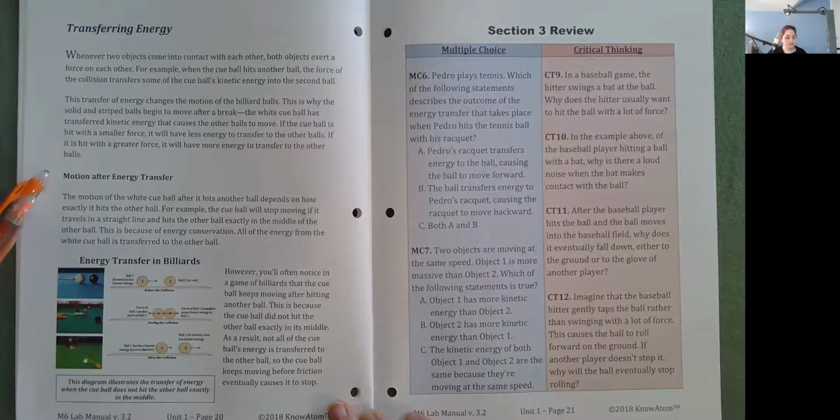Motion after energy transfer. The motion of the white cue ball after it hits another ball depends on how exactly it hits the other ball. For example, the cue ball will stop moving if it travels in a straight line and hits the other ball exactly in the middle of the other ball. This is because of energy conservation. All of the energy from the white cue ball is transferred to the other ball.